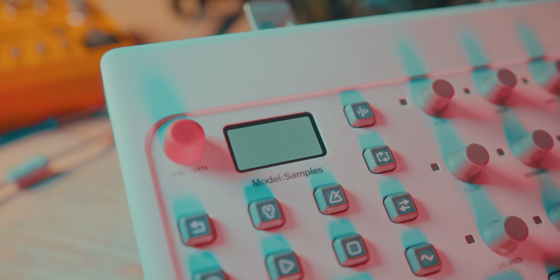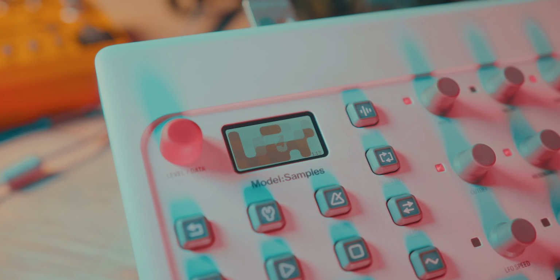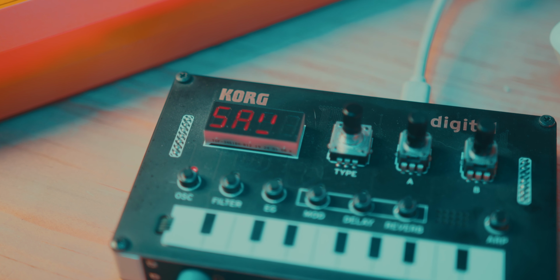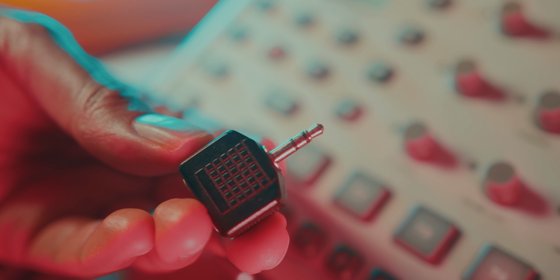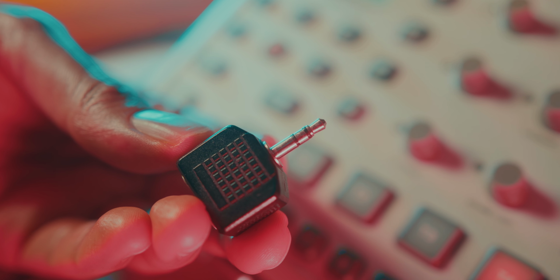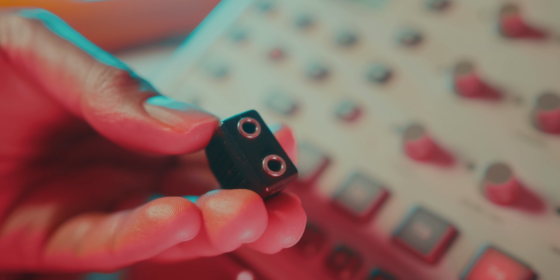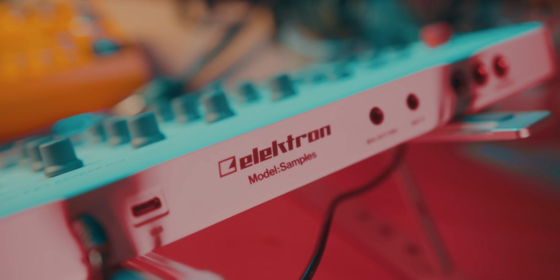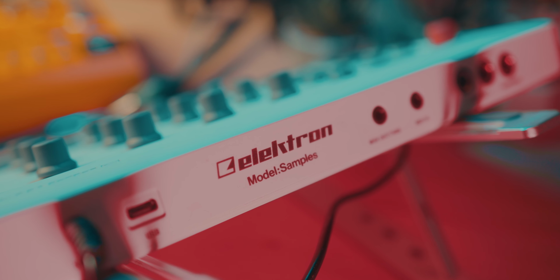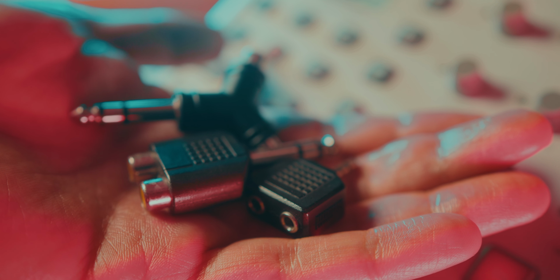I got on my test table the Elektron Model:Samples, also the Korg NTS-1 and of course the Behringer TD-3. A few days ago I received this question: is it possible to use this type of audio splitter to send a MIDI signal to two different destinations? So, to answer that and celebrate that I have my Elektron Model:Samples back, let's test it out.